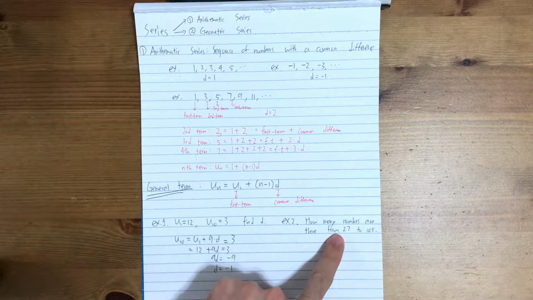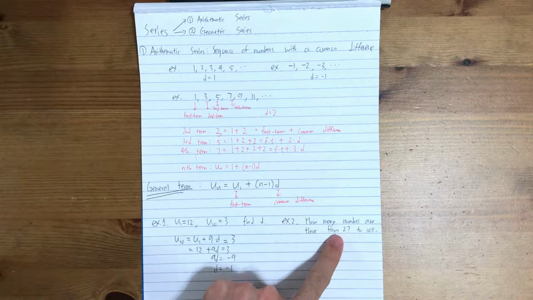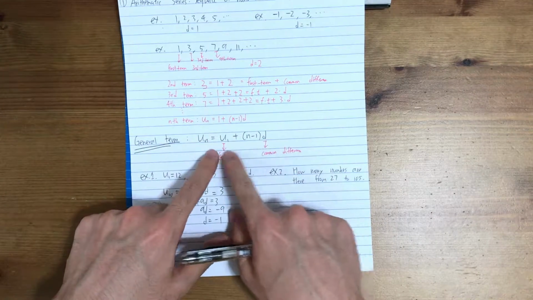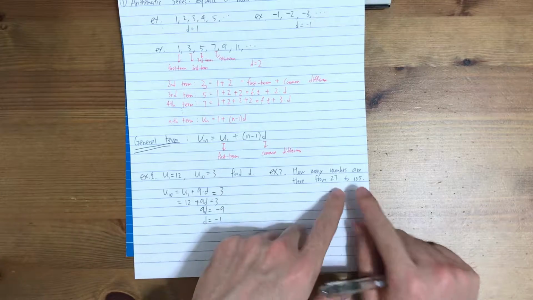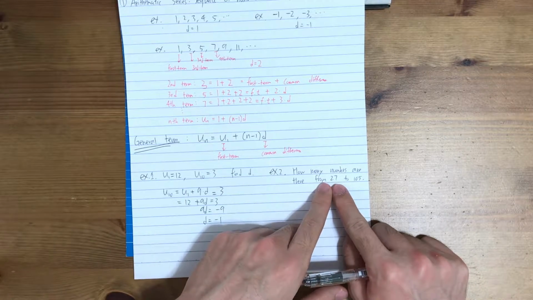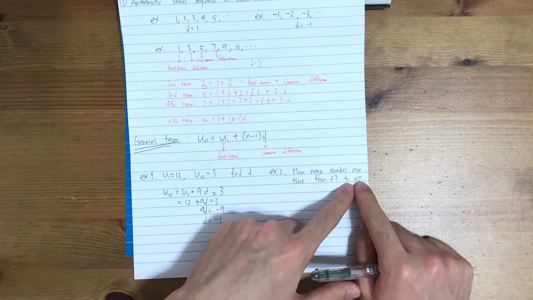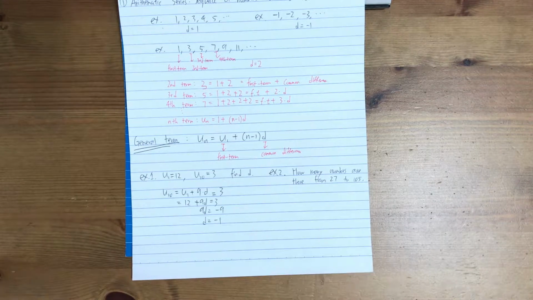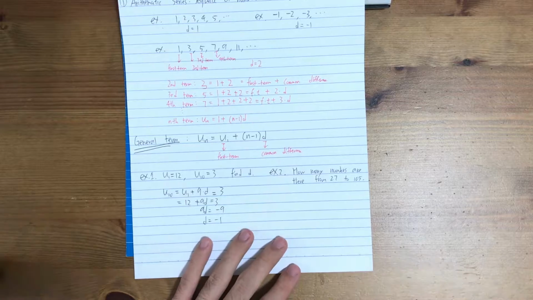So let's say we start with 27 and we want to see how many numbers there are until 105. For this case, we can apply this formula as well, because we start from here, right? And we stop here. So for the first term and the last term, or the nth term, we can decide it by ourselves.